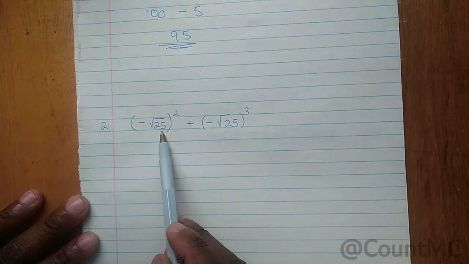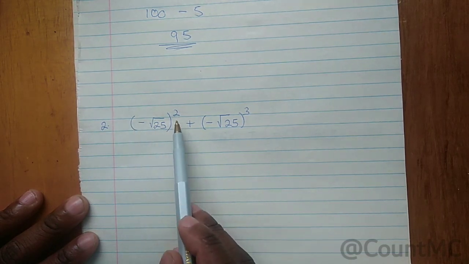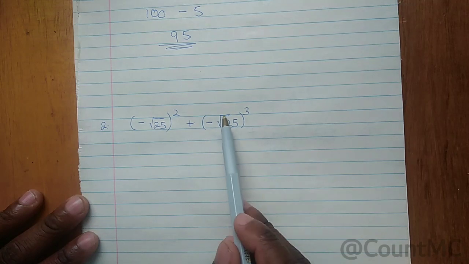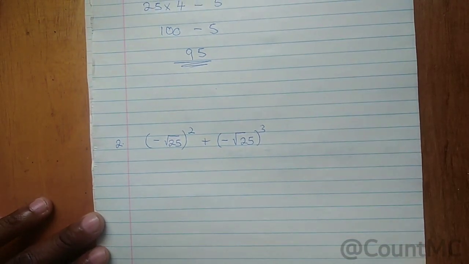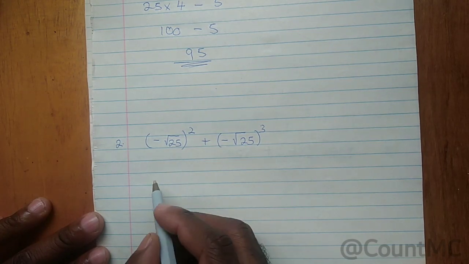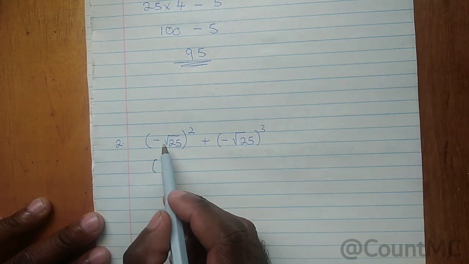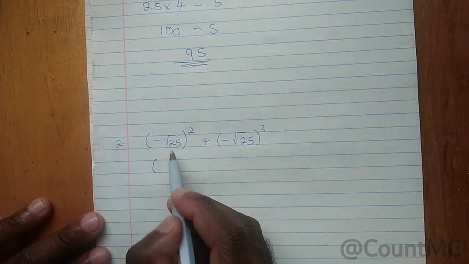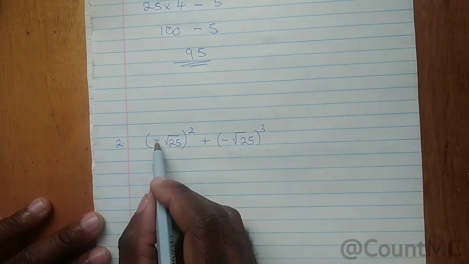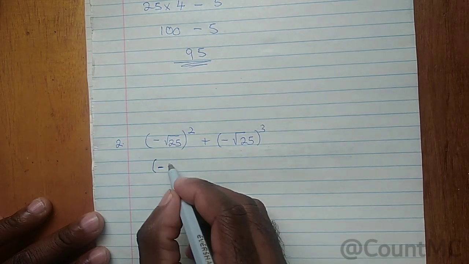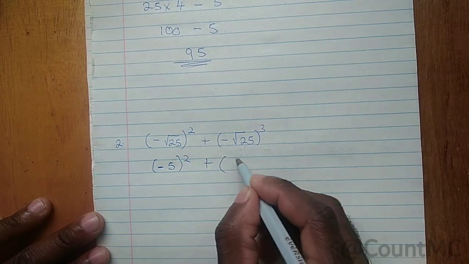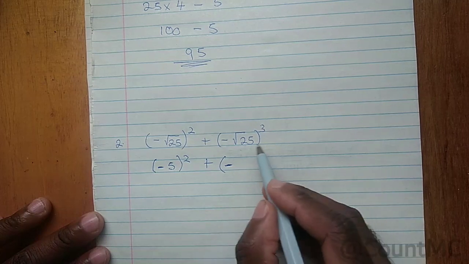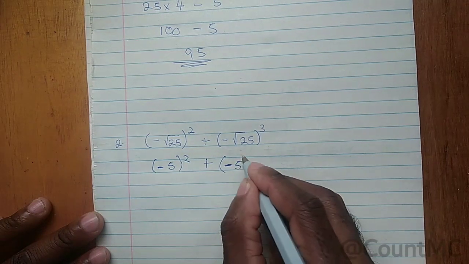Minus square root of 25, then everything has been squared now, plus minus square root of 25, everything has been cubed. So let us solve the square root sign first. So only the 25 is being affected by the square root, so I put back the minus. Square root of 25, that's 5. Let's close the bracket. Put the minus back. Square root of 25, that's 5.